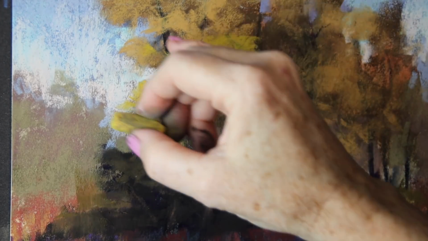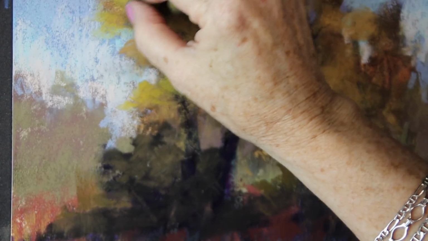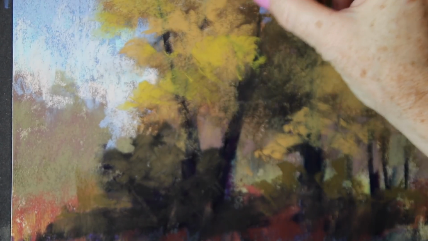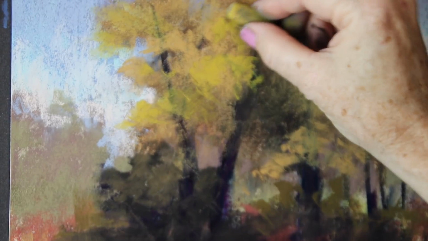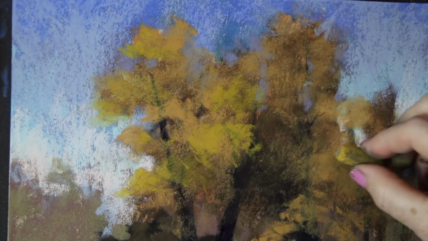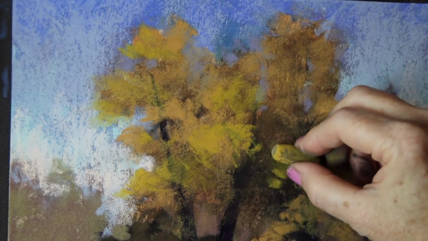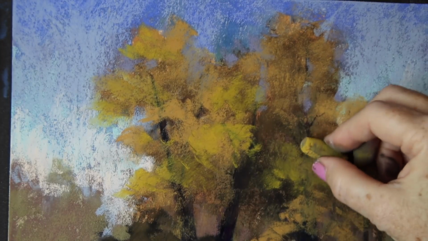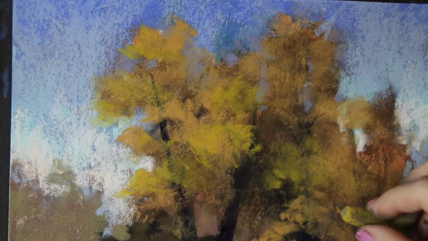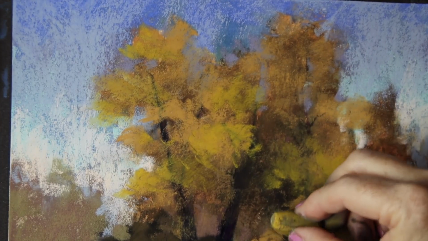This was more of an orangey. Now I'm putting in a little bit more of a yellowy green, but it's the same value as what's already there, so it's not making a huge jump. That's the other tip I want to offer you: if you don't want to paint every leaf on the tree, try to keep your value range limited and change your colors instead.